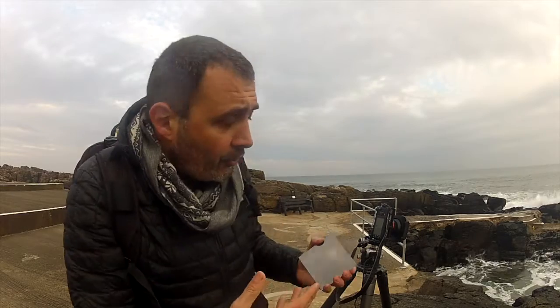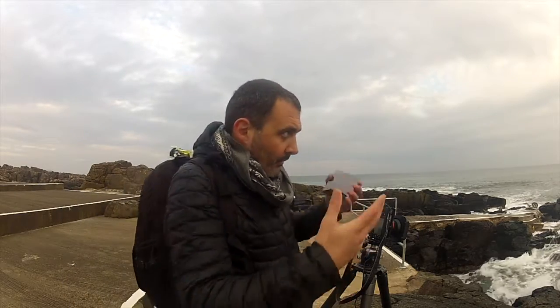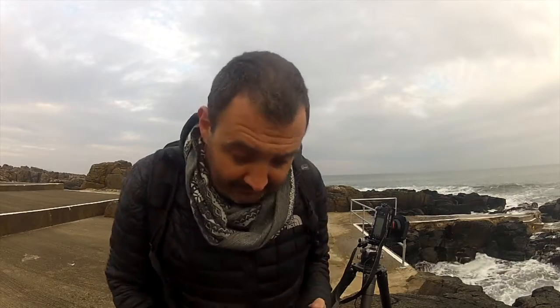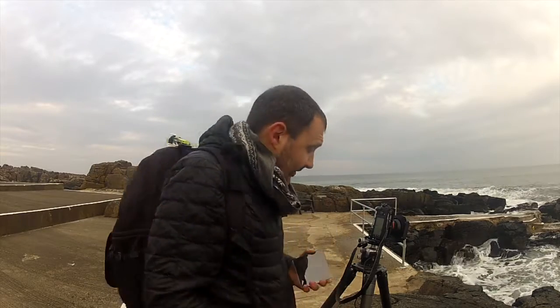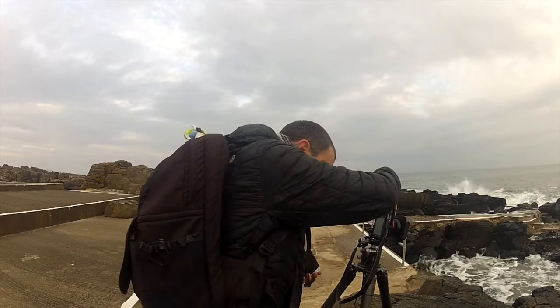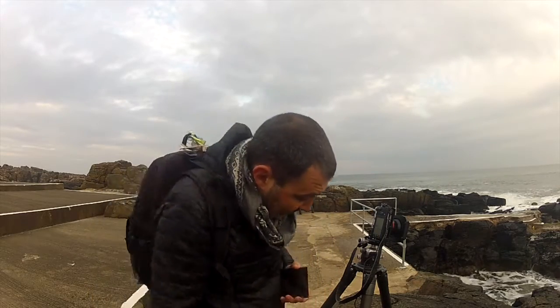What this allows you to do is increase the shutter speed even when we have bright conditions such as this. So right now, I've got the camera set to 1 second exposure, and I'll go ahead and take a shot without the ND filter in place.